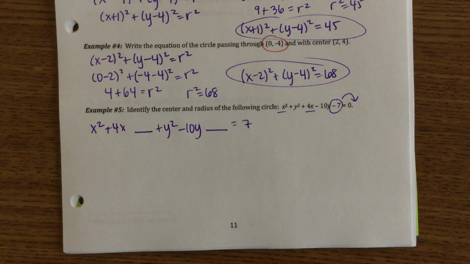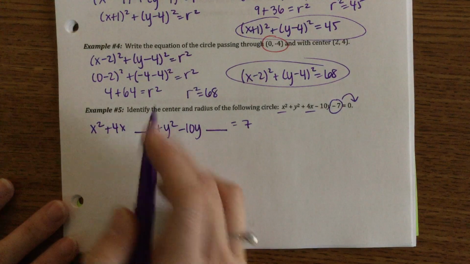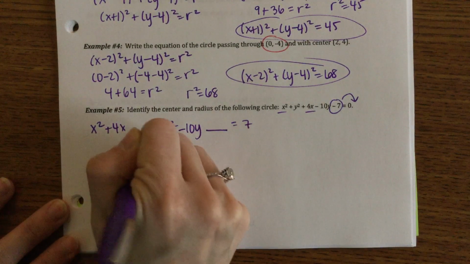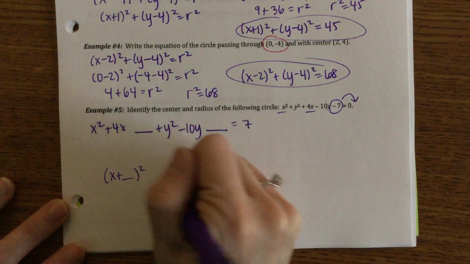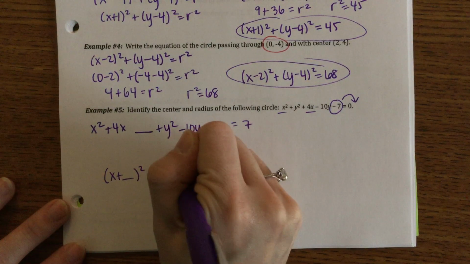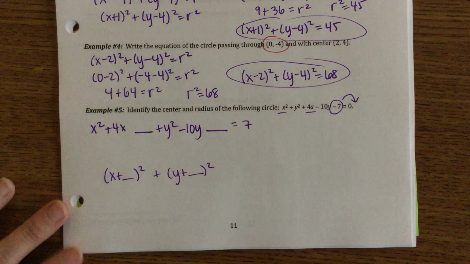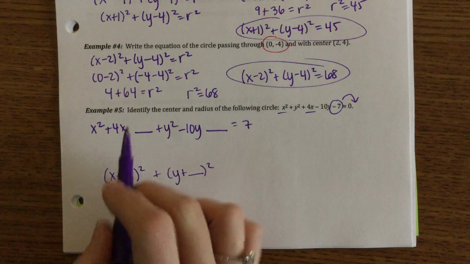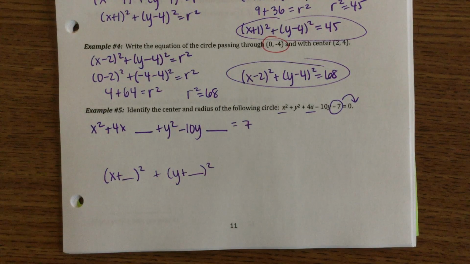Okay, so ultimately what we want to do is get this in a form like x plus something squared. The y's we need to get in the form of y plus something squared, ultimately. You've seen this before. X plus 2.